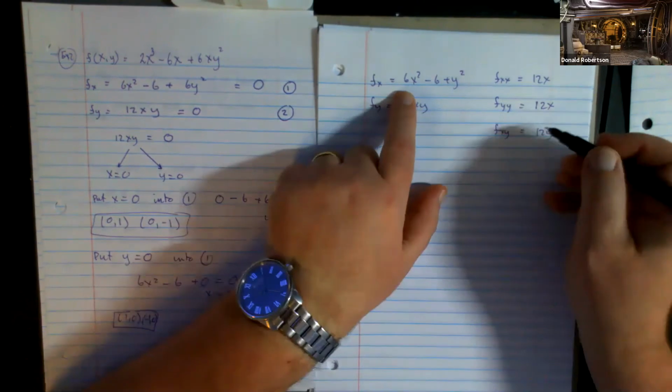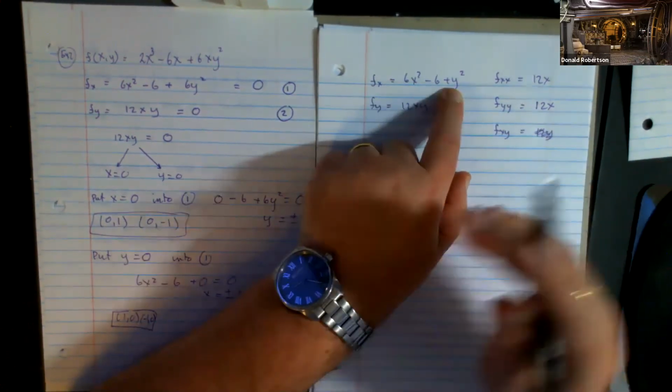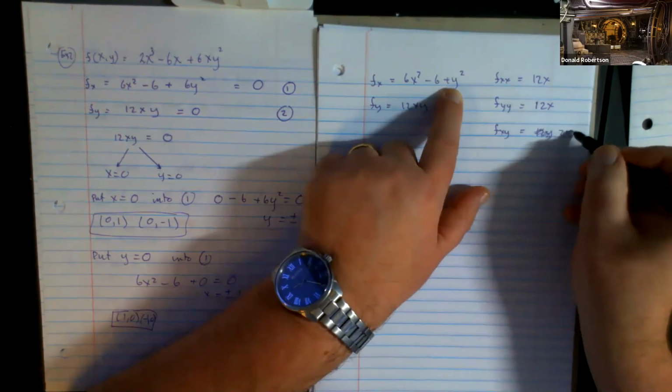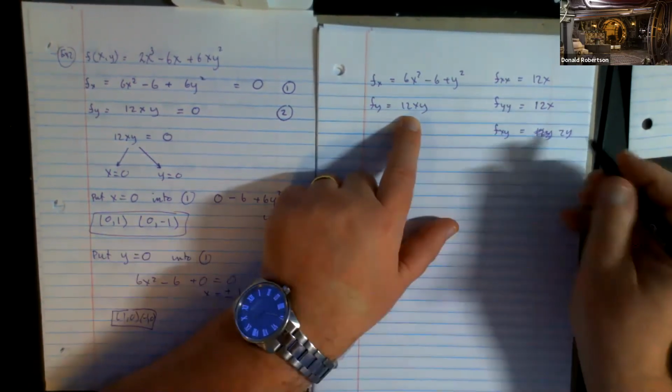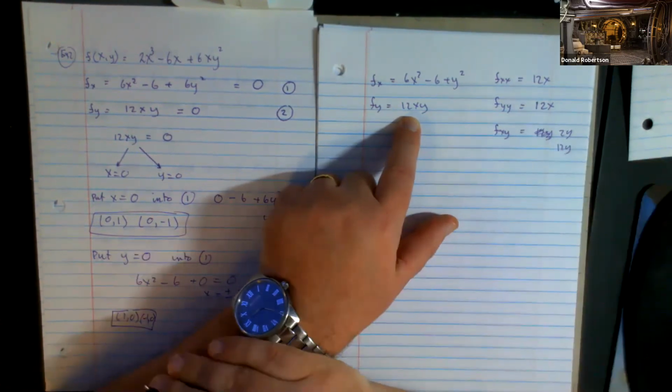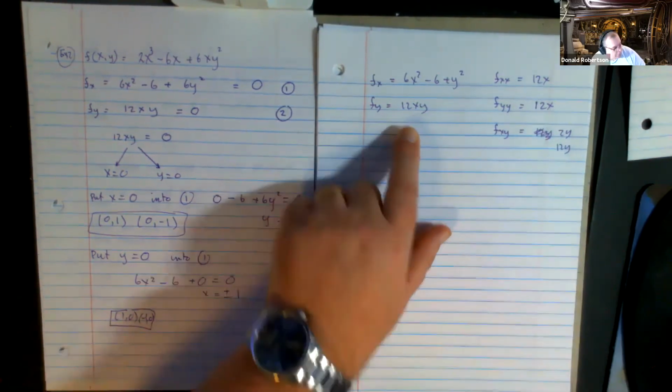Oh, okay, here we go. I got it. If you do this with respect to y, you get 2y. But if you do this with respect to x, you get 12y. That's what's worrying me. Shouldn't fxy be the same both times?